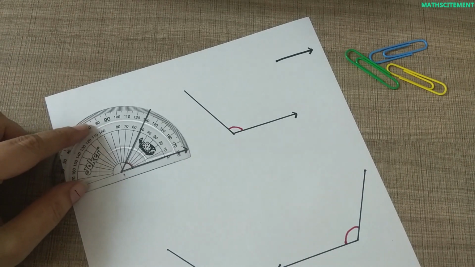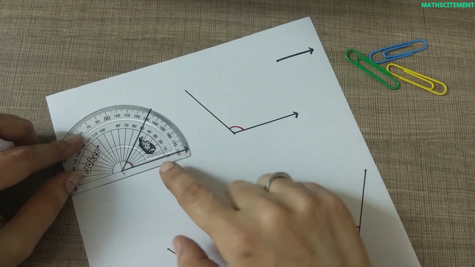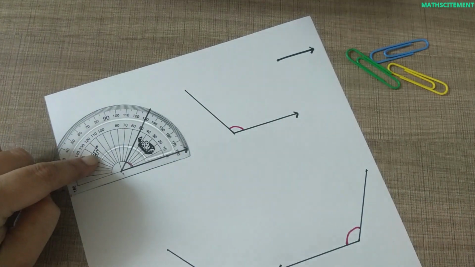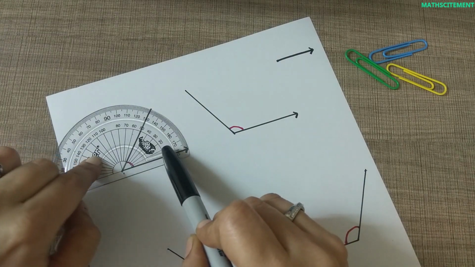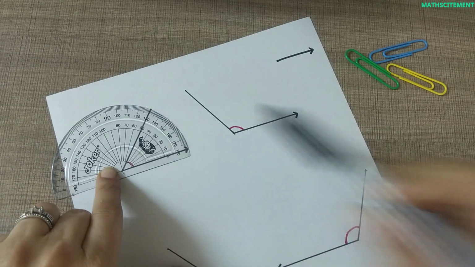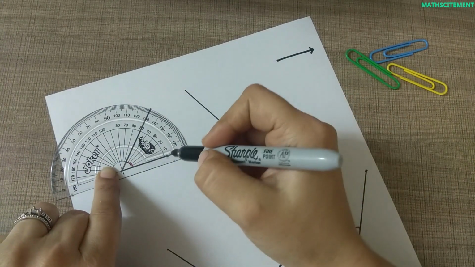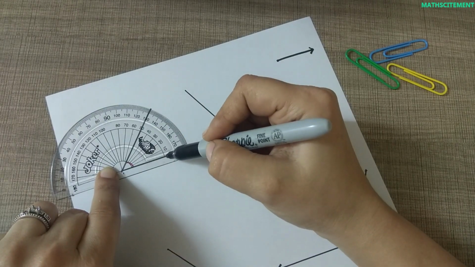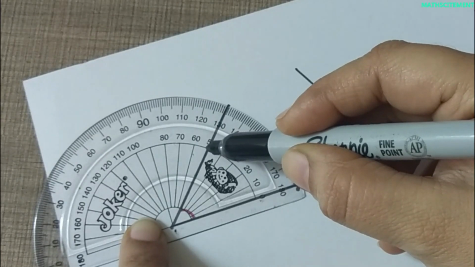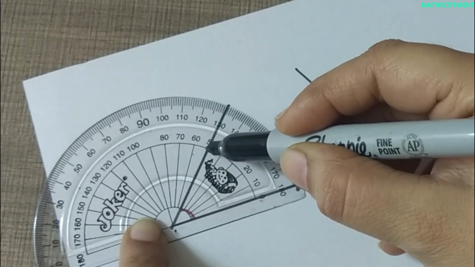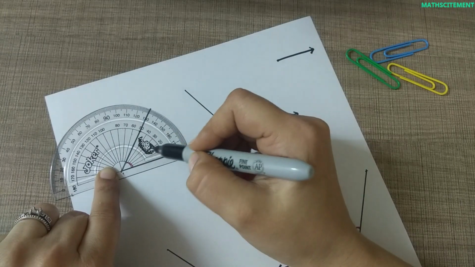So the ray extends towards the right hand side in this case. So we are going to look at the zero on the right hand side. This is the first step. Now we need to follow this zero. Wherever it takes us, this zero takes us to the 50 degrees mark. So you see the other arm has extended till 50 degrees.